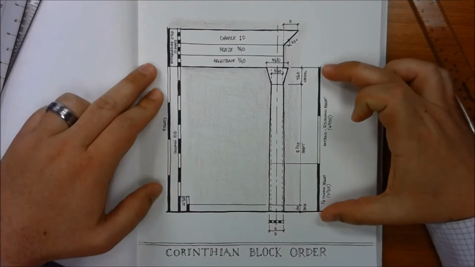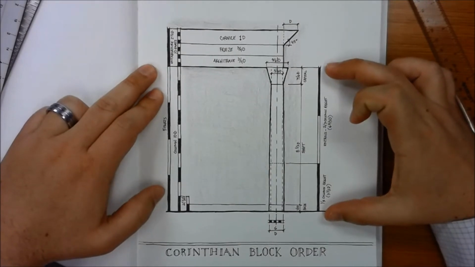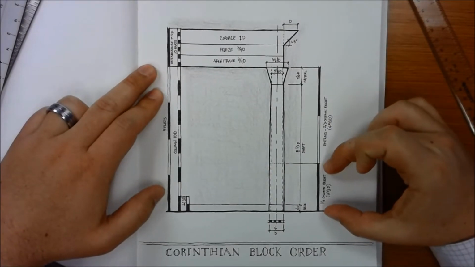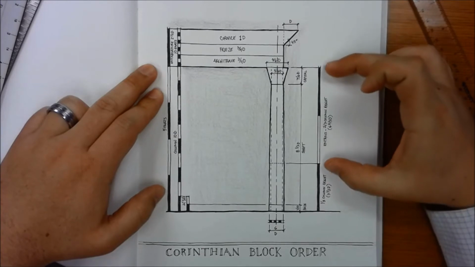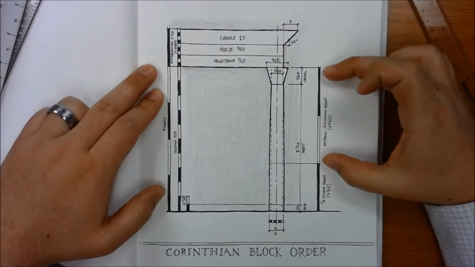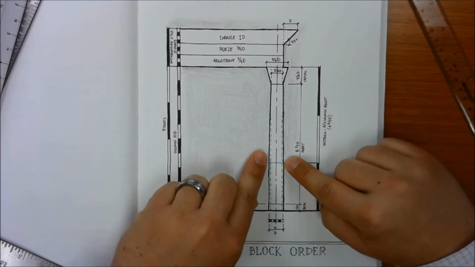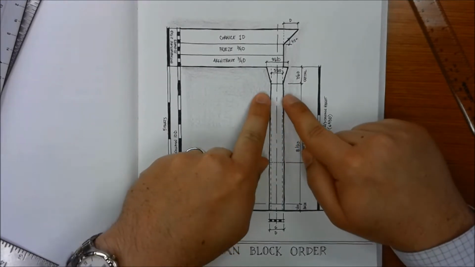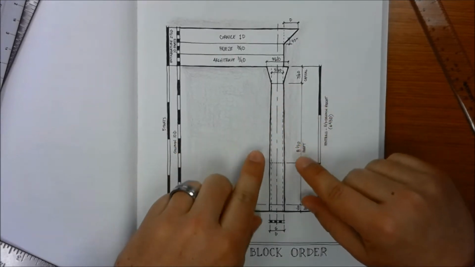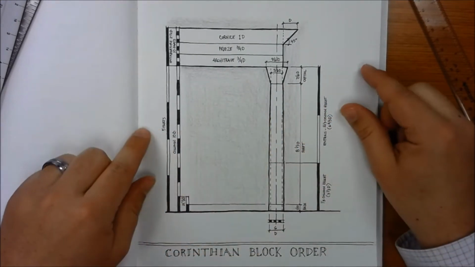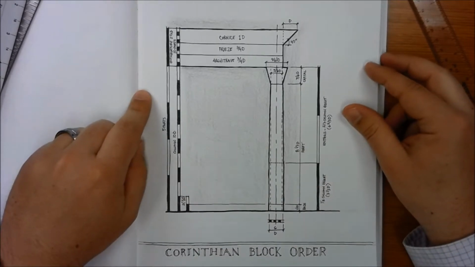In general, as before, on all of the columns 1/3 up is where our entasis starts, and the entasis, as we recall, is where the column starts tapering in. So in perspective, it has a sense that it is bulging.